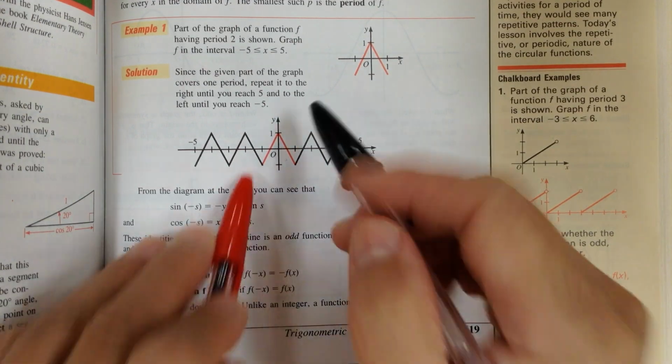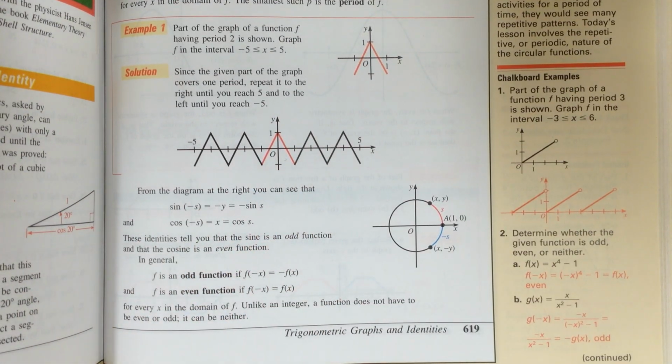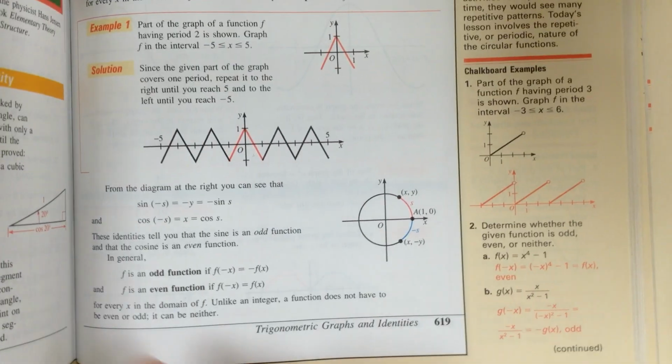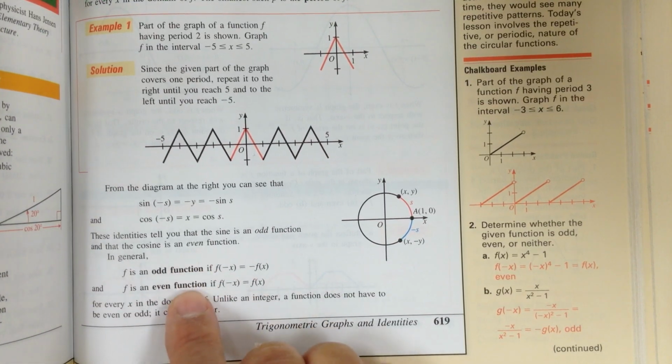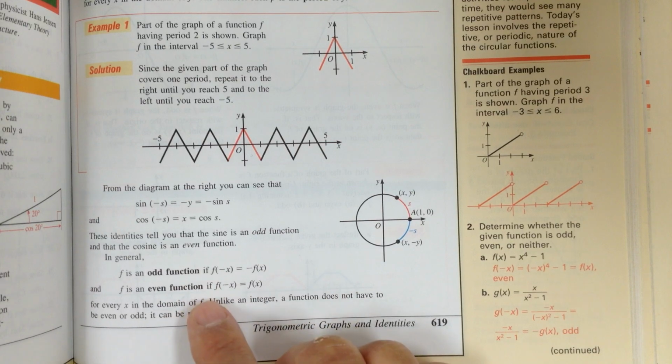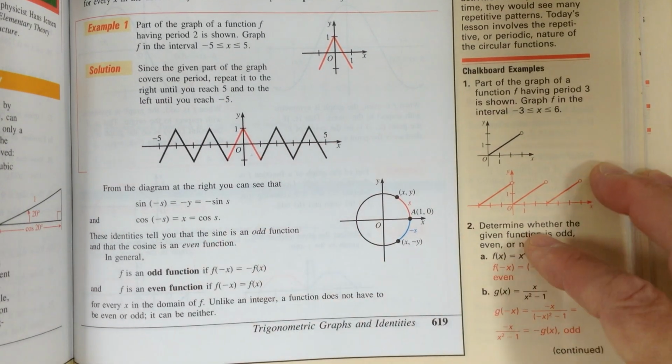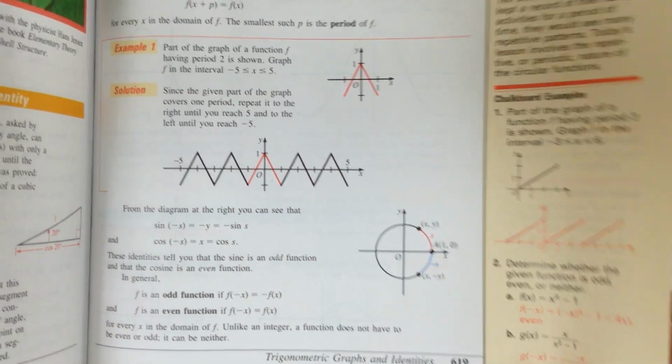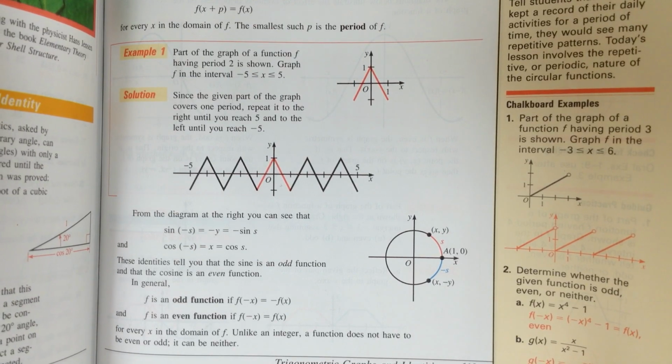Now, if they are opposite, then it would be an odd function. Now, sometimes a function can be odd, even, or neither. So you have to check to see if it's odd or even, and if it's neither one, then it's neither. So those are the classifications of odd or even functions. Okay, so let's go to example 2. So that's how you can tell by using the graph.